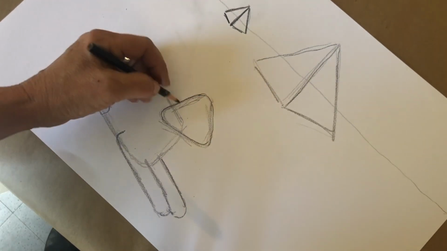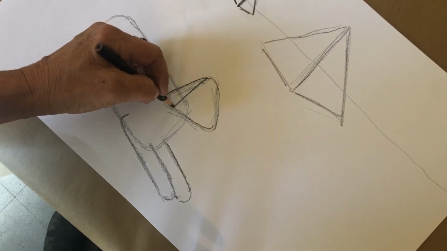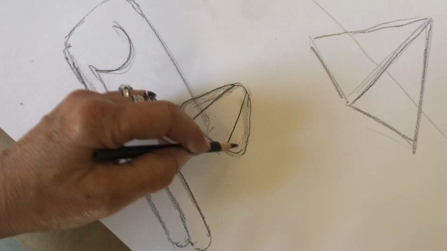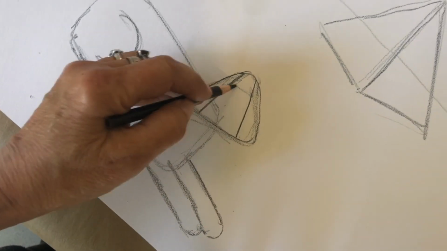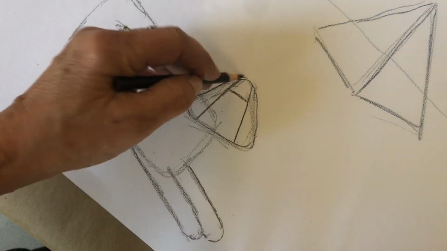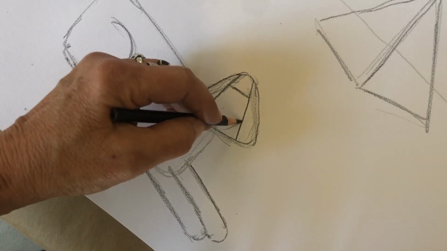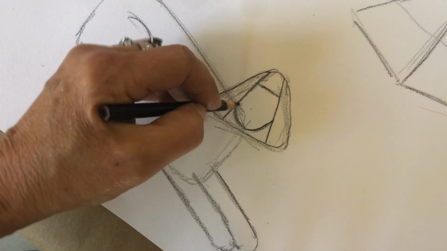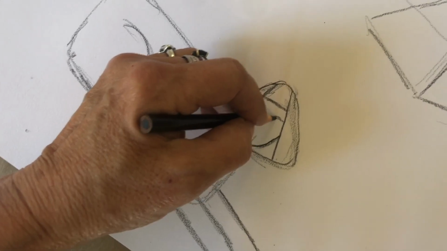Okay, so now here's the headpiece. I come down like this, and I slice off a little bit of that triangle. I come down here, I slice off a little bit of that triangle. And I'm going to go over here, because that's the part that goes across his head. Now he needs a chin, bottom part, the chin. There we go. He's going to have an eye over here.